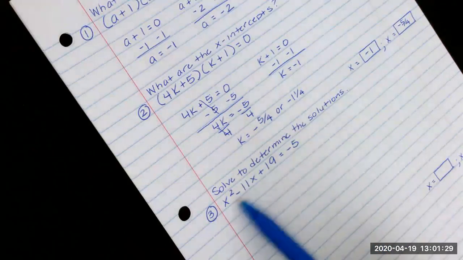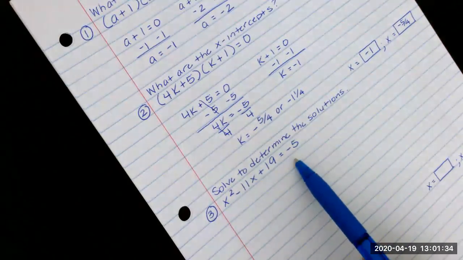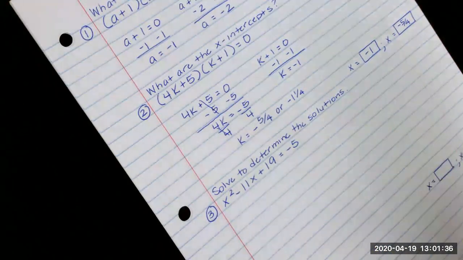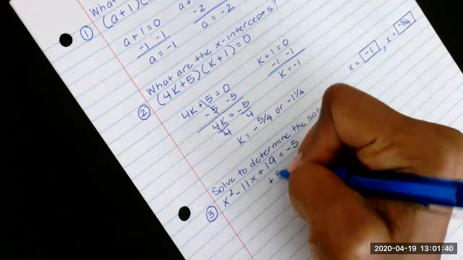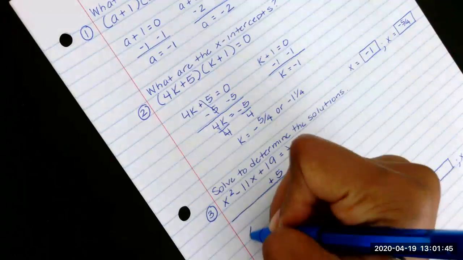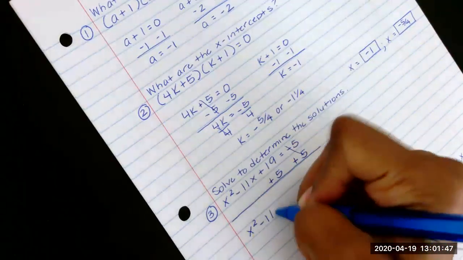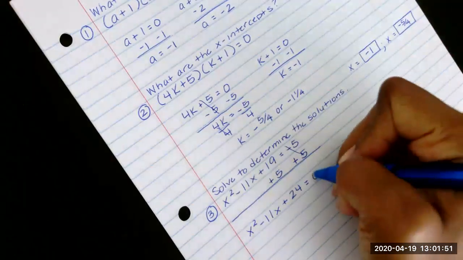So in order to do this, the first thing we need to do is set this equal to 0. But there's a negative 5 there. So to make negative 5 zero, all we would do is add 5 to both sides. Once I do that, I'm going to end up with x squared minus 11x plus 24, because 19 plus 5 is 24. And now we have 0.